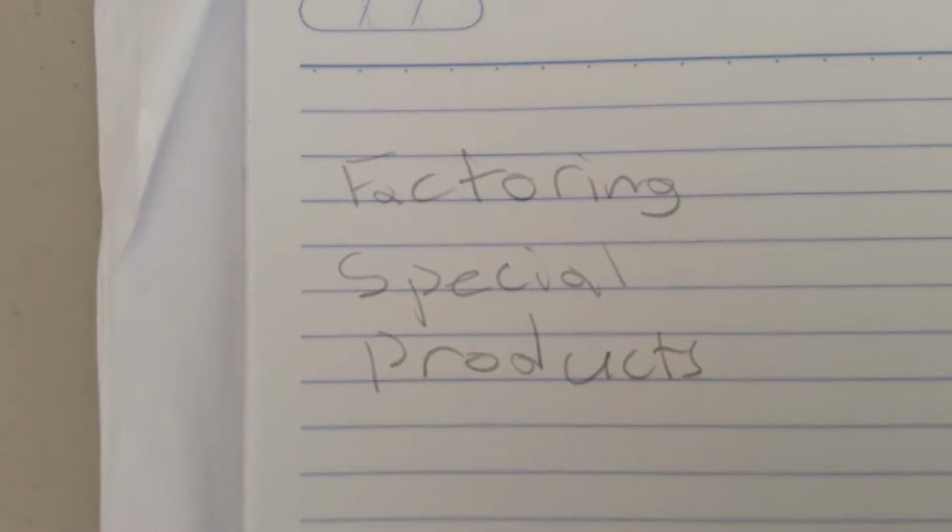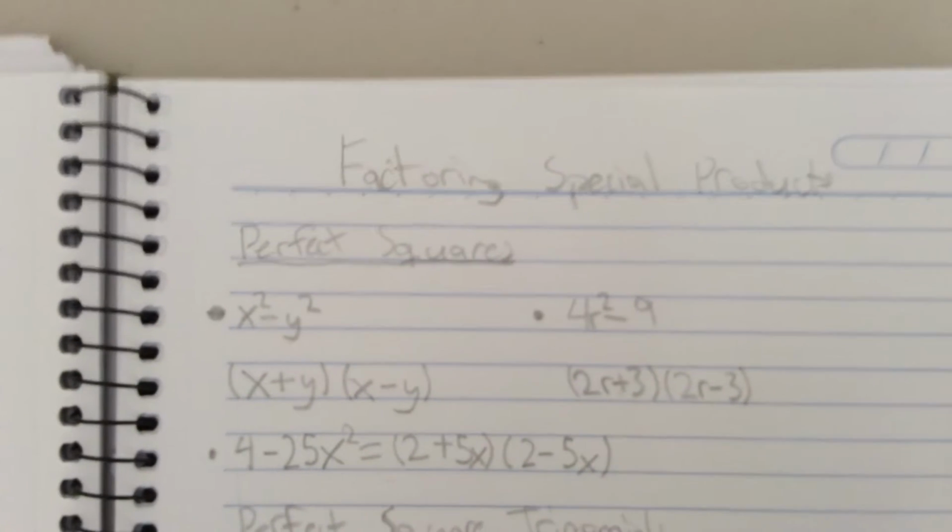Today we will be doing factoring special products. Before you start factoring special products, you should know how to do square roots and how to factor. So we're gonna start by doing perfect squares.